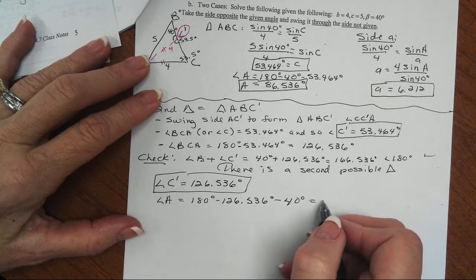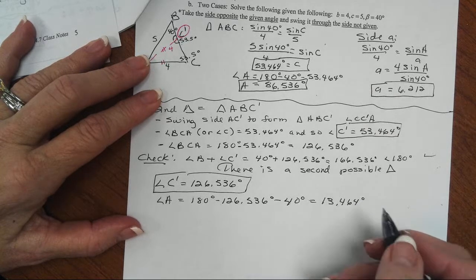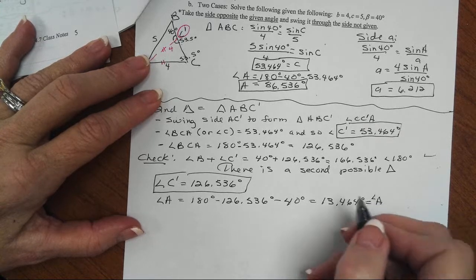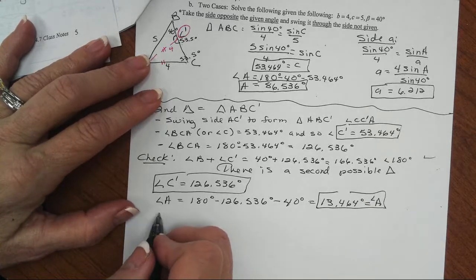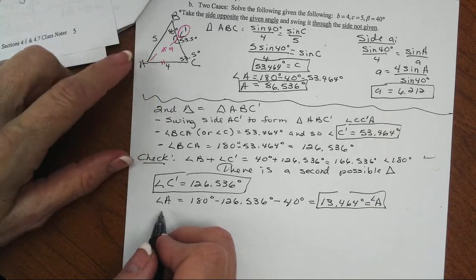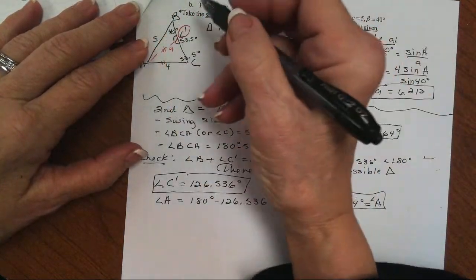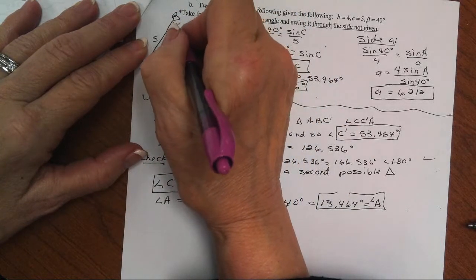And so that'll be 13.464 degrees. That's angle A. Okay, now we still need to find side A prime. Little a prime is this little thing right up here. I'll do it in pink so that you can see it. This little side right here.